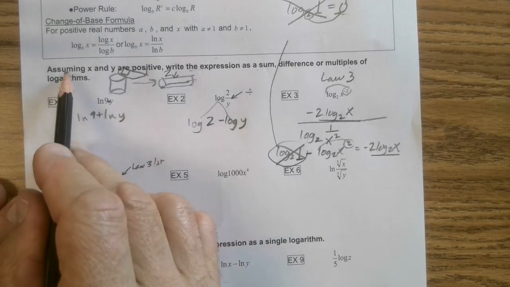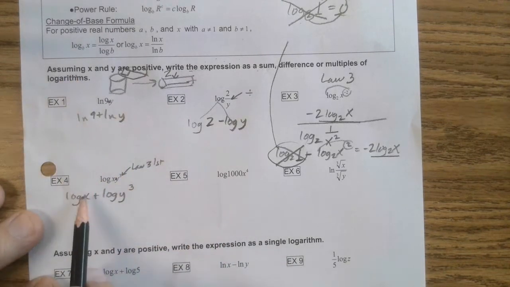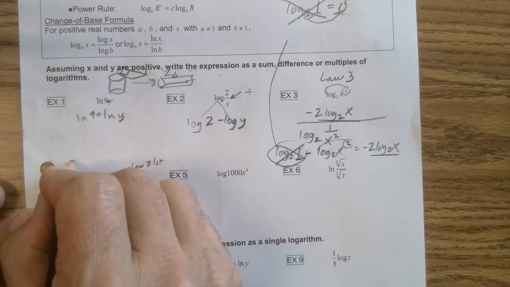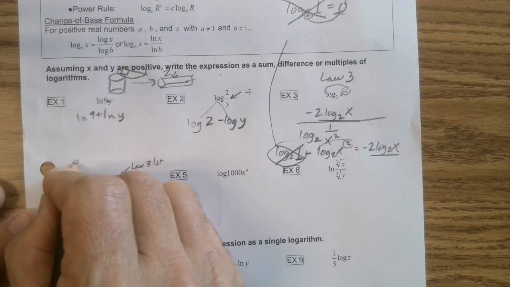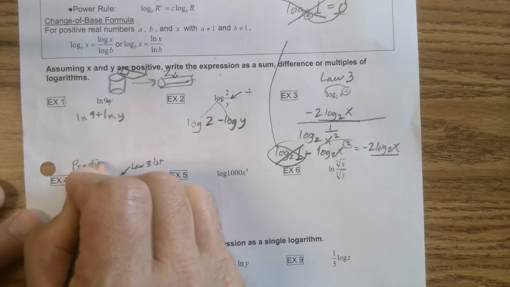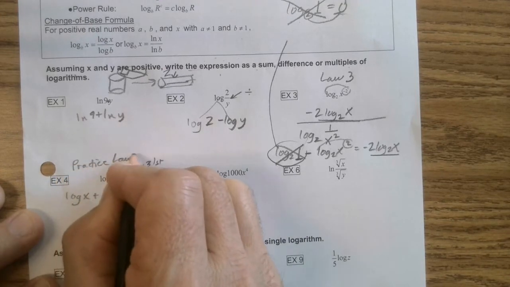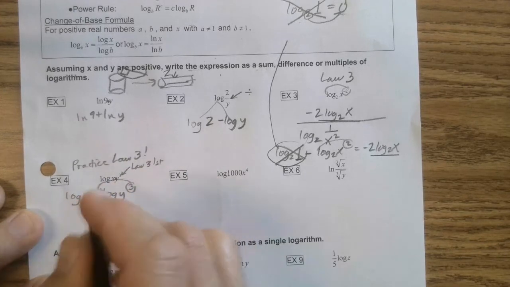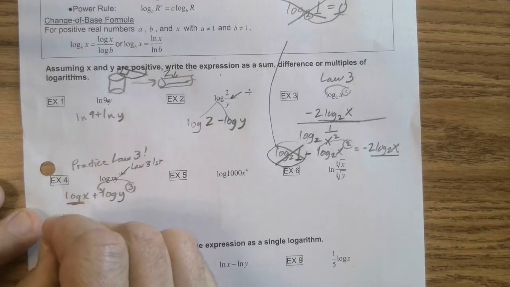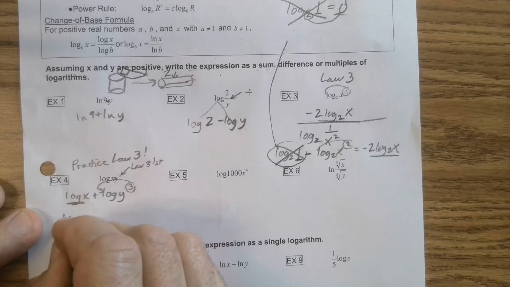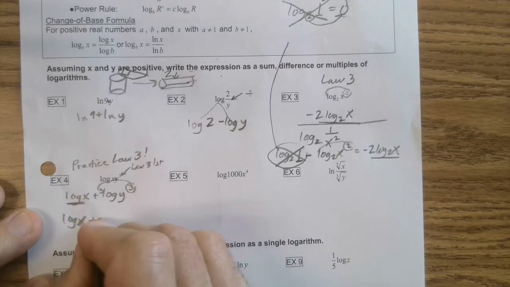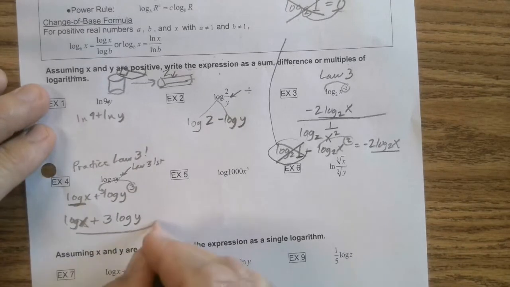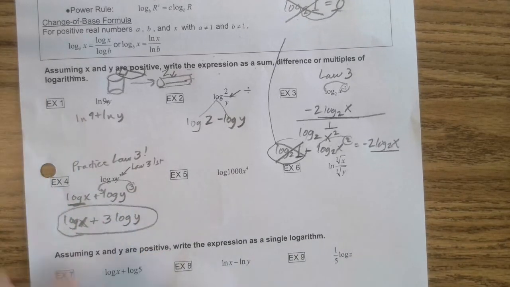You actually just followed the instructions. So you could argue, I'm done because I did what they asked. But they want you to be aware of law 3, so practice law 3. In other words, I'm going to bring that in the front. This thing doesn't have anything to do with it. So, whoops, it's not base x. And then plus 3 log base y. And now I've got my answer right there.